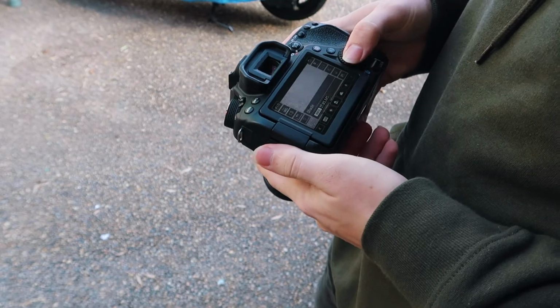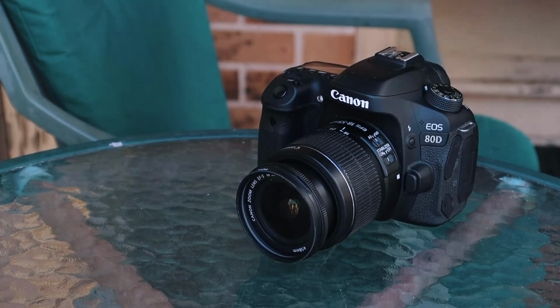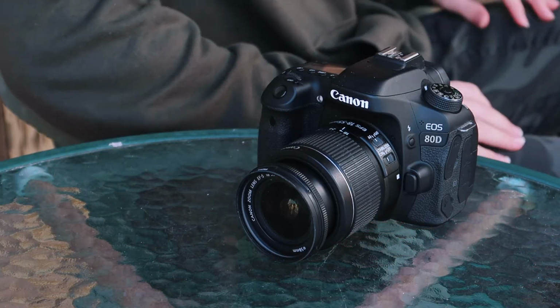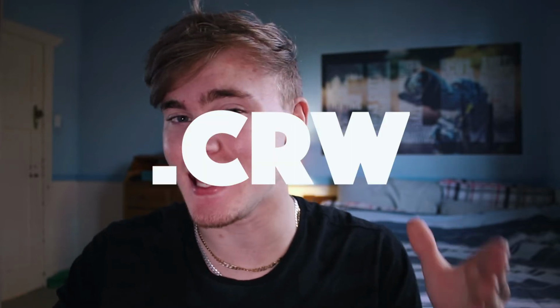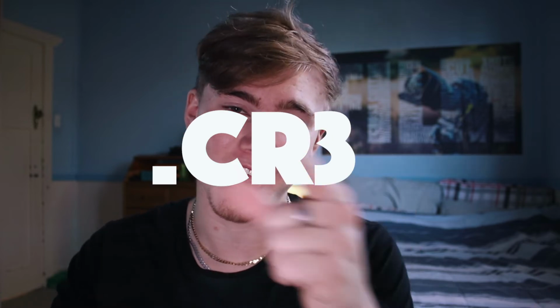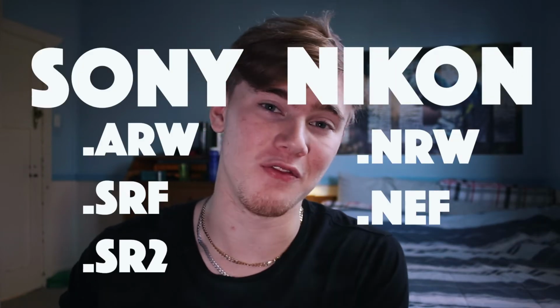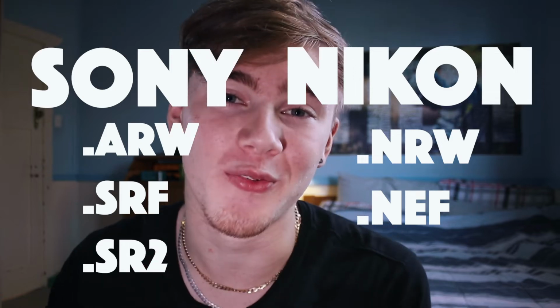Now we know the difference between the two, let's get into actually how to change the setting in your camera and figure out which one you're shooting. So if you're a little bit confused which file format you're shooting in, are you shooting in RAW or are you shooting in JPEG? If you own a Canon like me, and your photos end in a .crw, a .cr2, or a .cr3, they are RAW photos, my friend. Same for Nikon and Sony here. If your photos end in any of these, then they are also RAW photos.